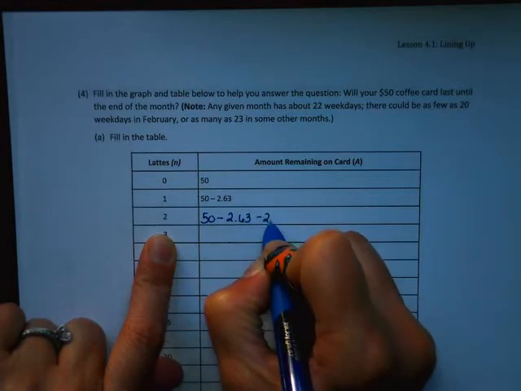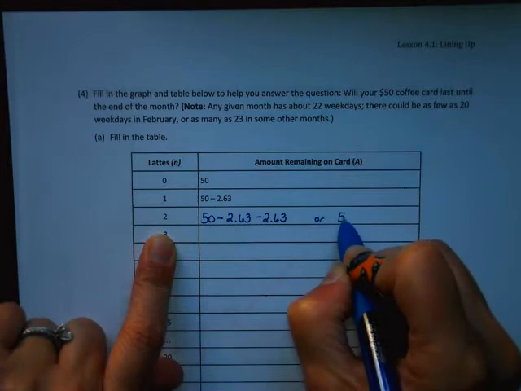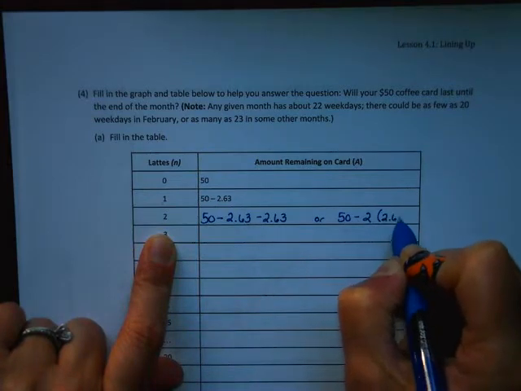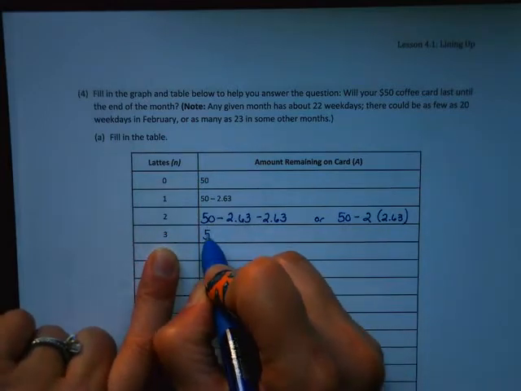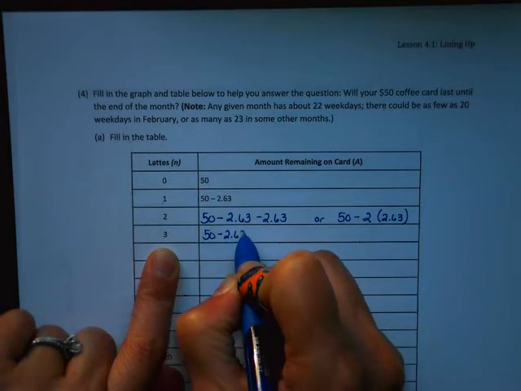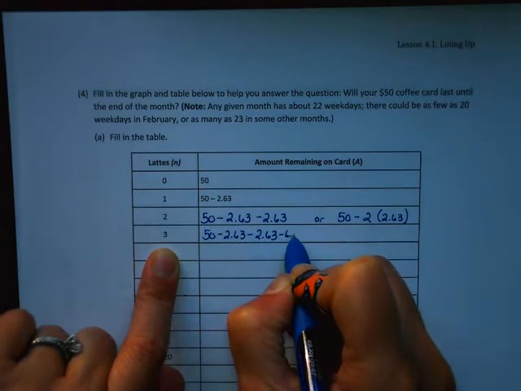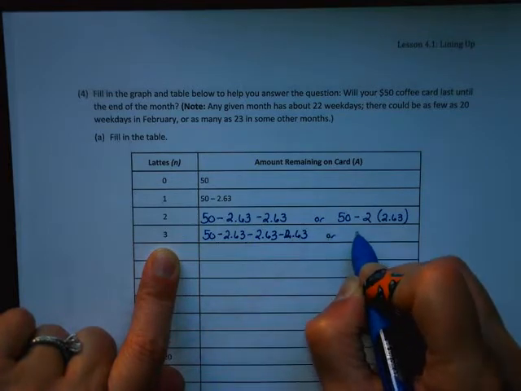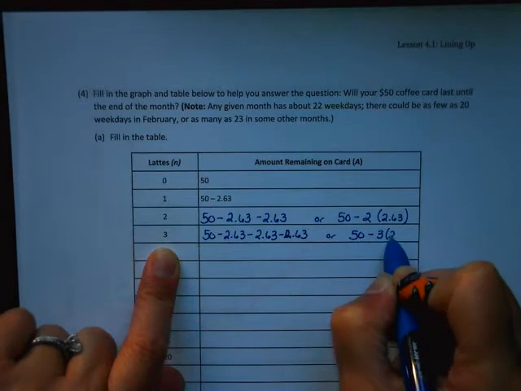Or maybe you would want to write it as 50 minus 2 of these 2.63s. Okay, on Wednesday, I purchased 3 lattes. Or, if you'd rather write it like this, how about I just keep writing it like this?